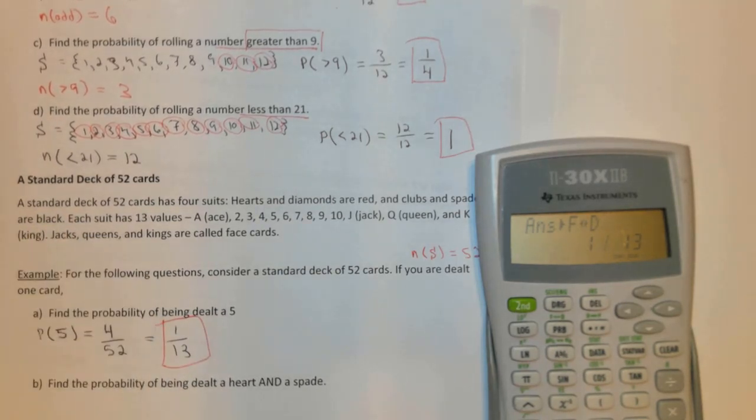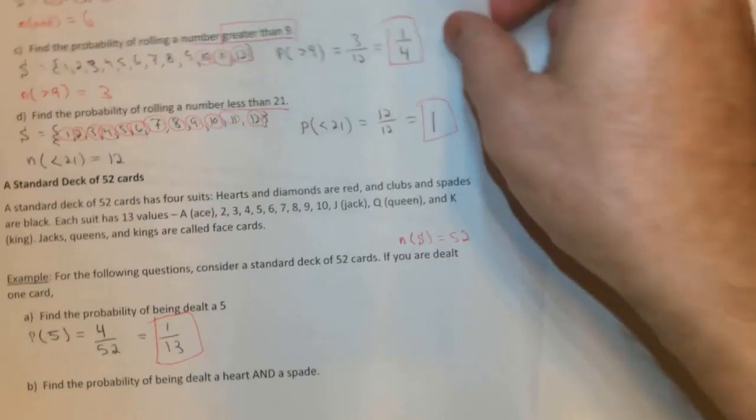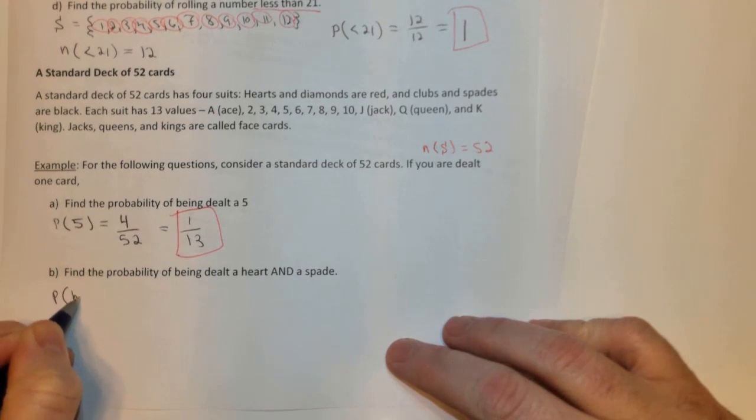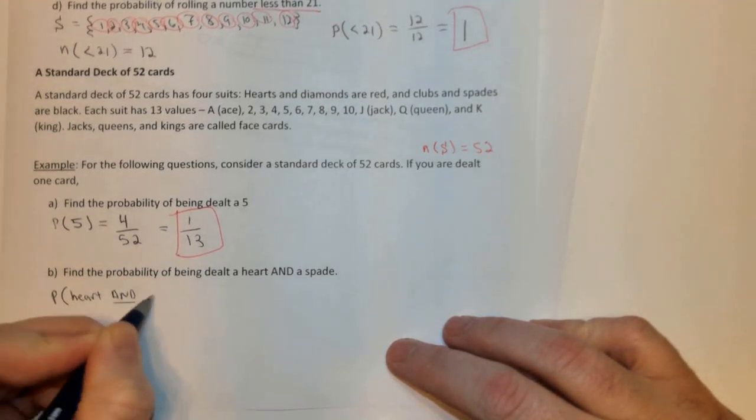All right. And then the last one on this page, before we move on to the next topic, find the probability of being dealt a heart and a spade. Probability of a heart and spade.